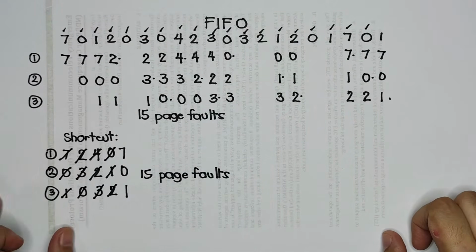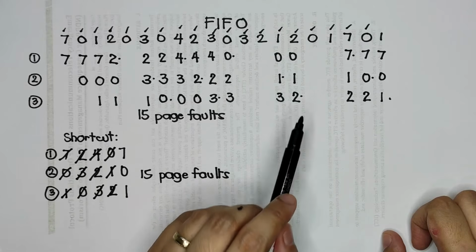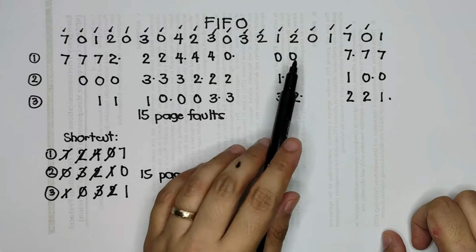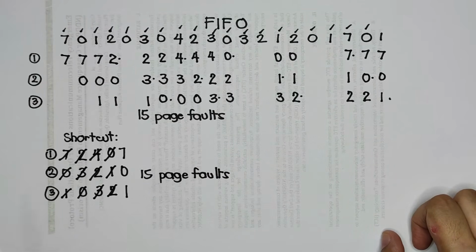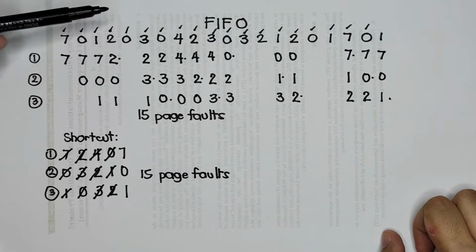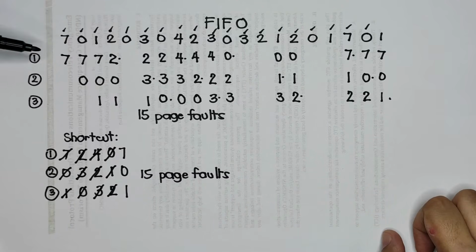So again, the shortcut will be useful if the question is just how many page faults will be produced if you're going to use, for example, first in, first out with this reference string.